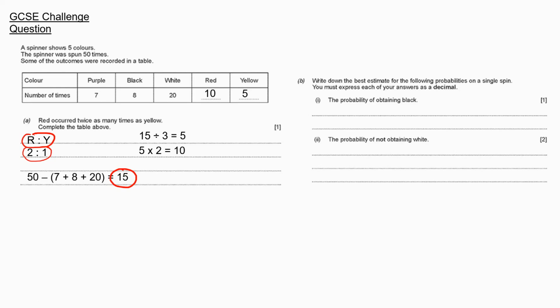For B, we want to write down the best estimate for the following probabilities on a single spin. You must express your answers as a decimal. For the probability of obtaining black, I've simply worked out that black appears 8 times out of a total of 50 trials. So the relative frequency is 8 divided by 50, which is 0.16, which I could do by changing the fraction here into a decimal. I could basically times the bottom by 2 and the top by 2 to give me 16 hundredths, which is 0.16.